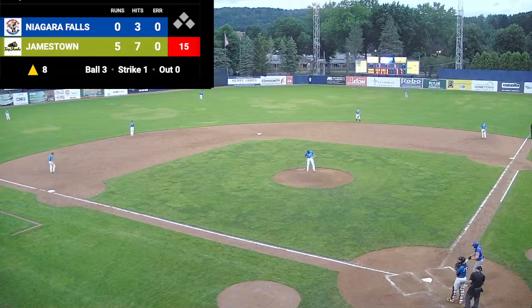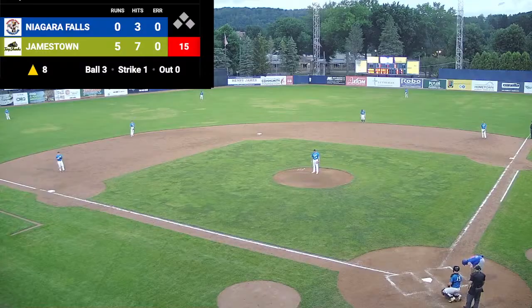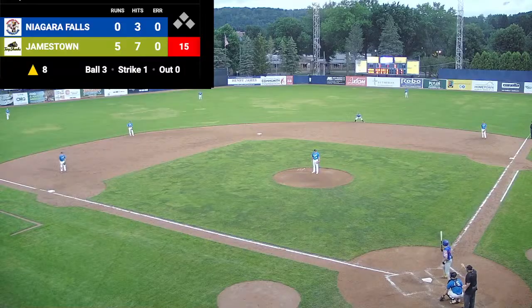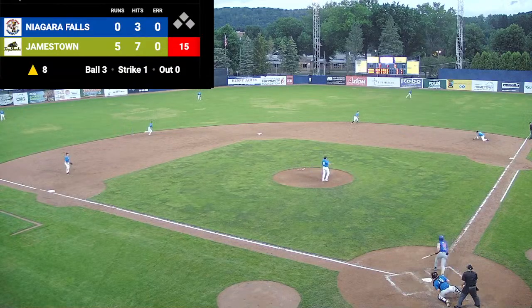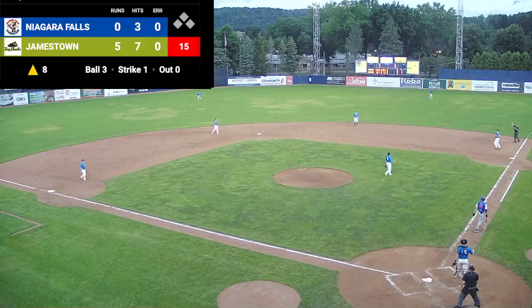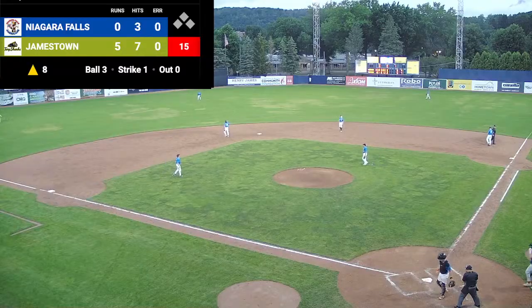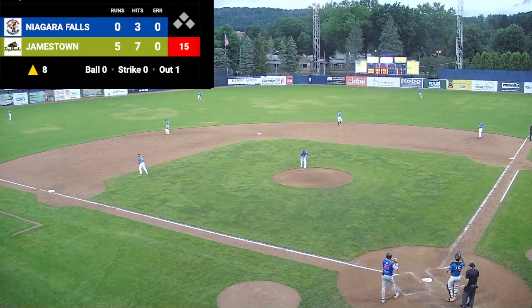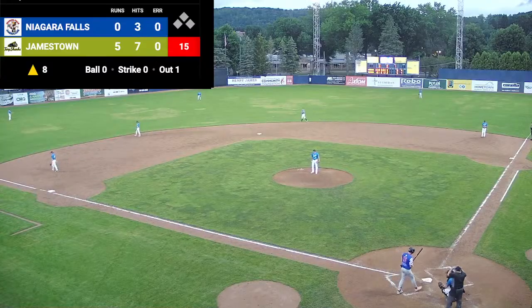Boyle, 0 for 3 on the night, has not had a hit since his PGCBL Player of the Week honors. Those came on Monday. This is the 4th game since then. And Boyle, after a week where he was 10 for 20, has entered a bit of a slump. That's grounded right to Nolan Smith. He gets it in the air. Doesn't even need to make the tag at first base. It's 1 down. Nolan Smith with the low liner makes the grab for out number 1.